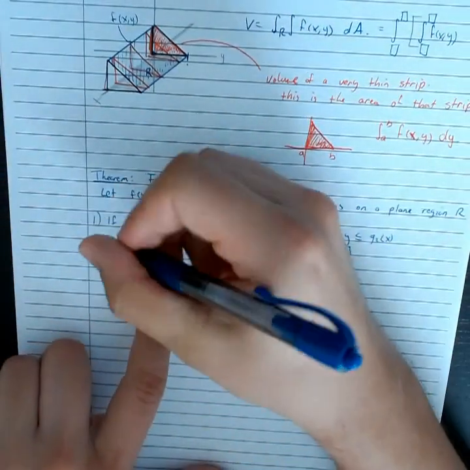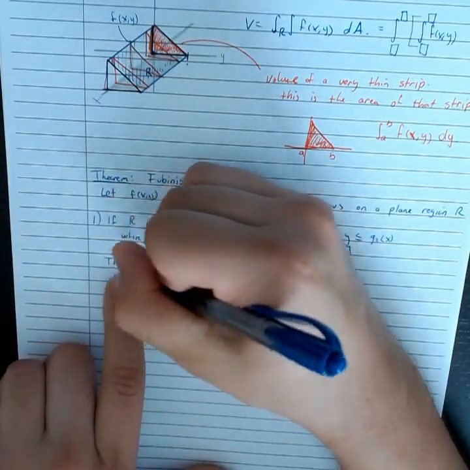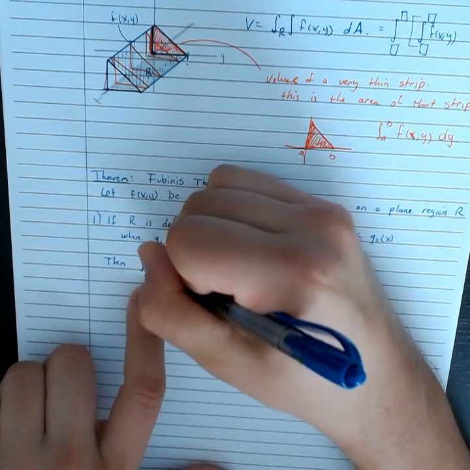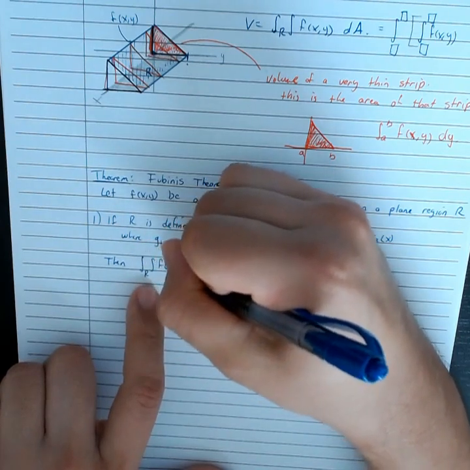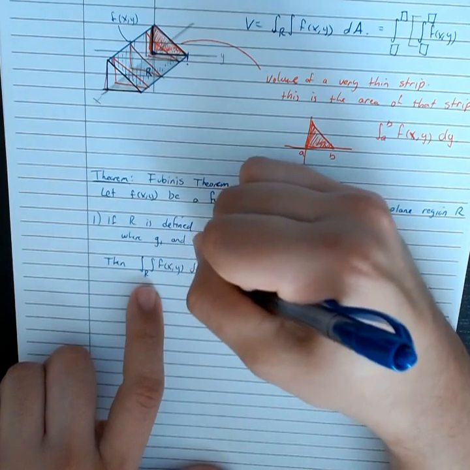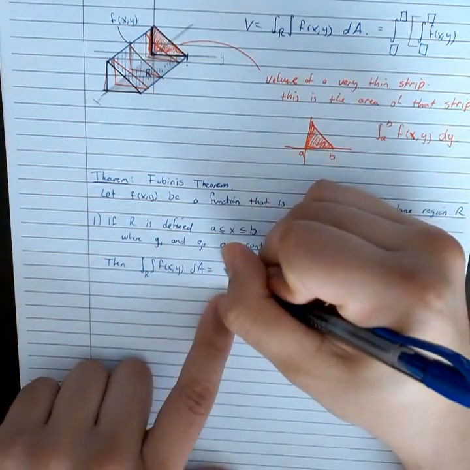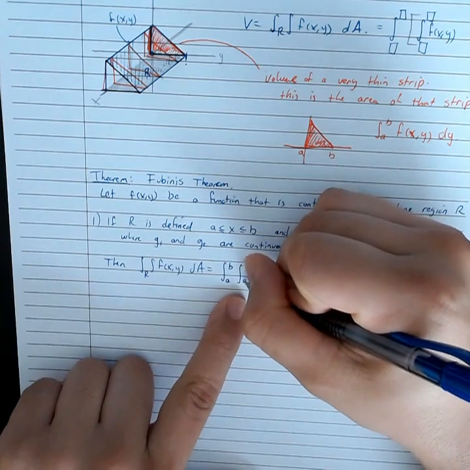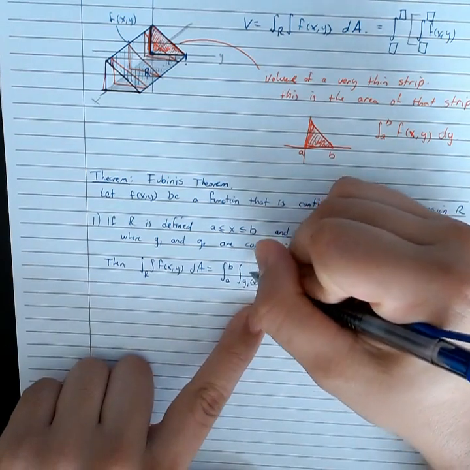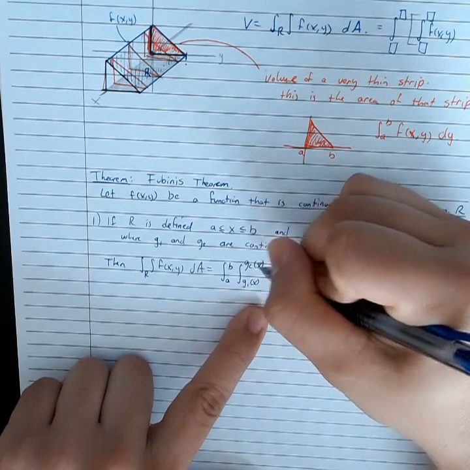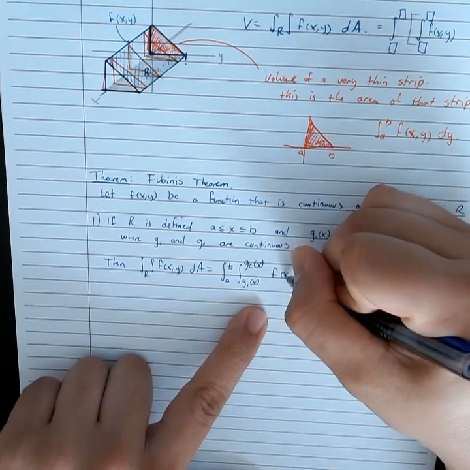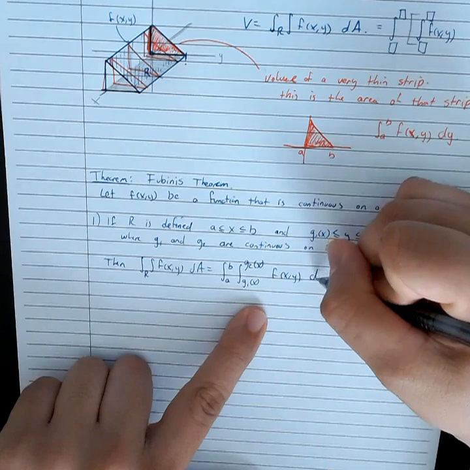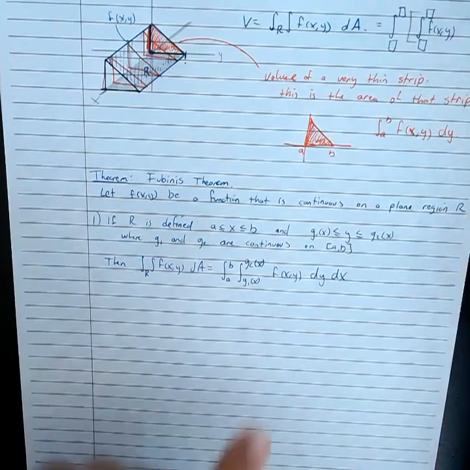Then the double integral over R of f at x comma y dA can be written as the iterated integral from a to b of the integral from g1 of x to g2 of x, f of x comma y dy dx.